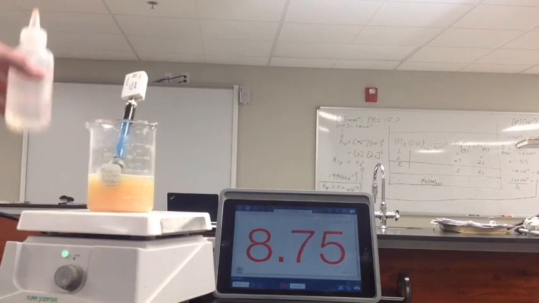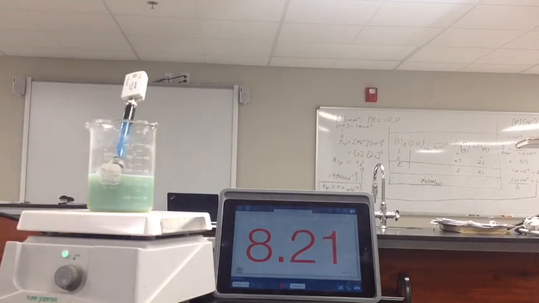Let's add some more. Do it quicker. Let's see what happens now. And there we go. We're putting a stress on the equilibrium by removing OH minus.